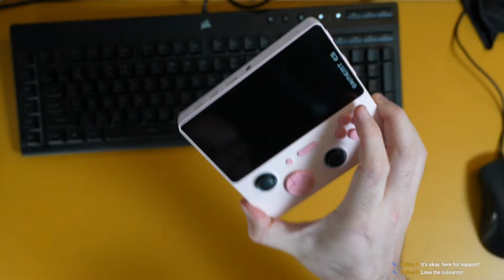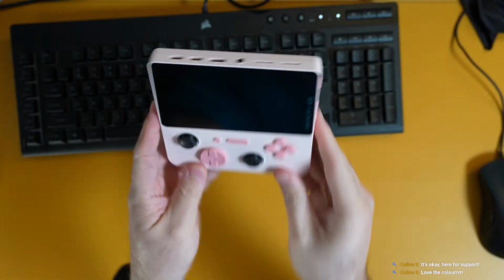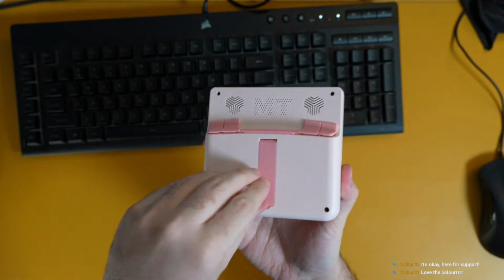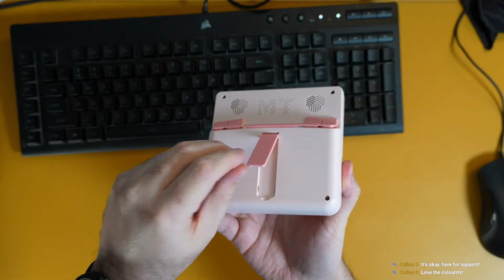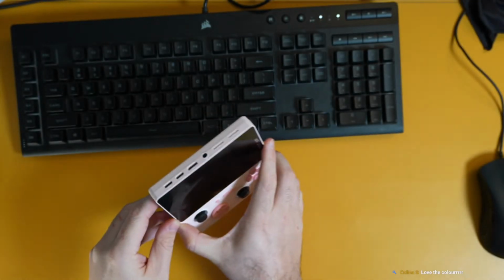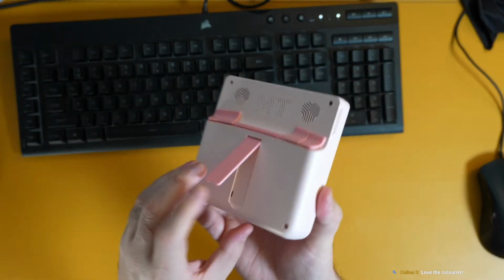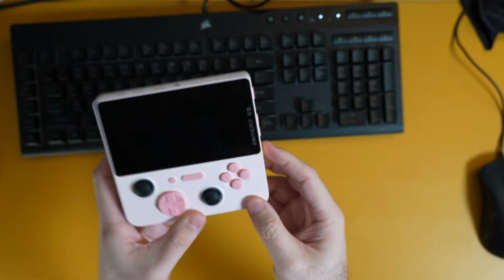Look, it's so pink. It has a little kickstand on the back as well, which opens up a lot easier than the other one. But yeah.